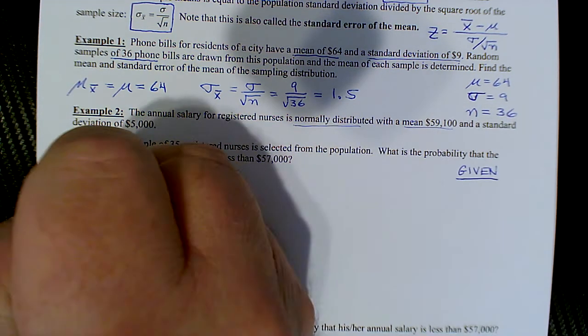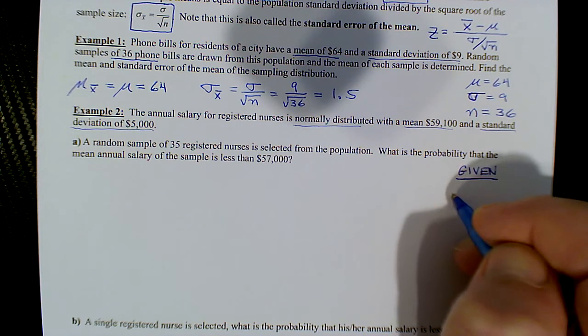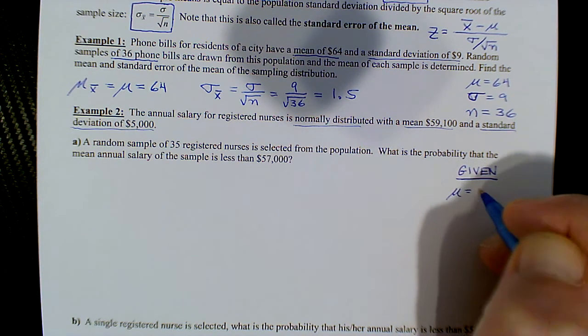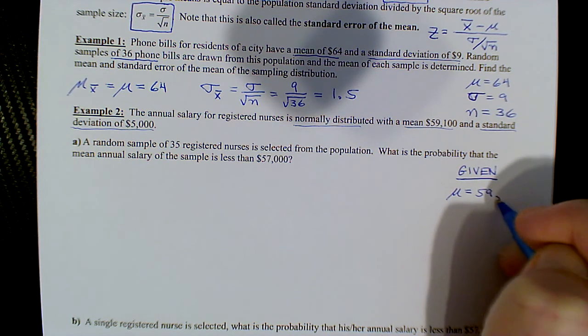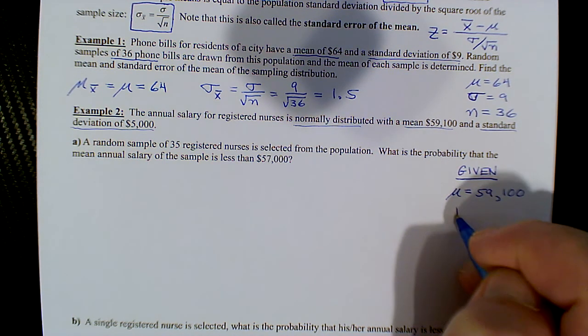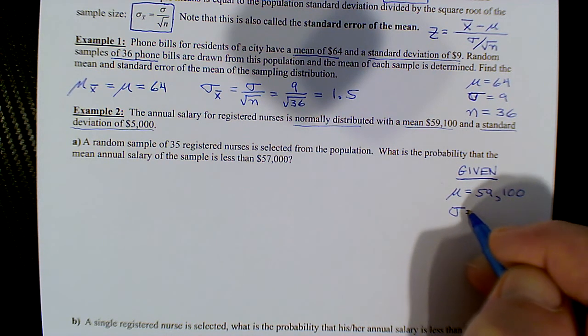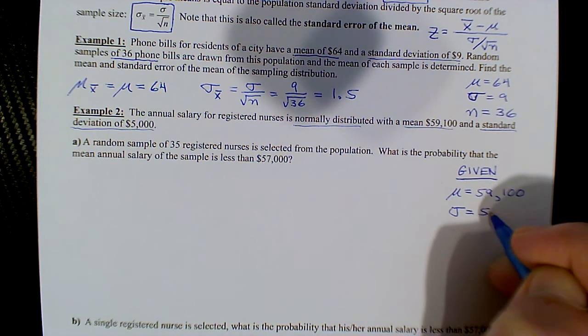Here's the mean and standard deviation. Just keep in the back of our minds, we're normally distributed. Mean is 59,100, so that's mu. Sigma, the standard deviation, is 5,000.